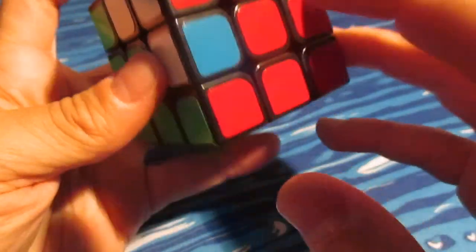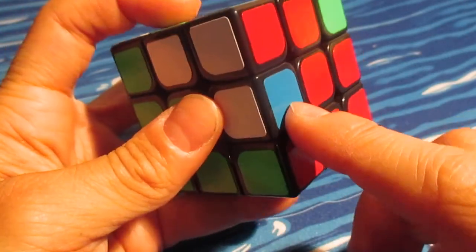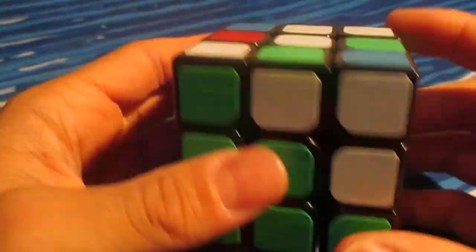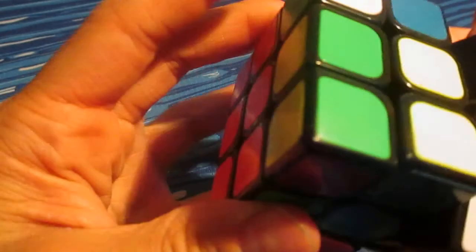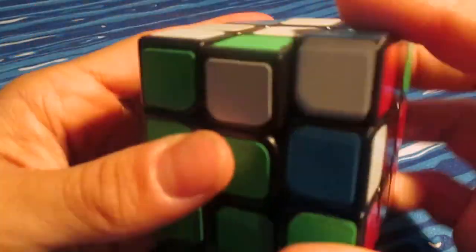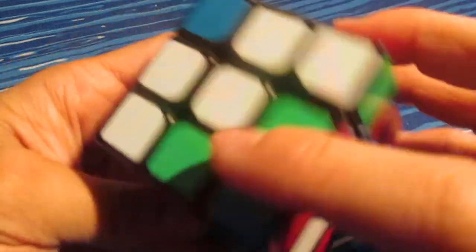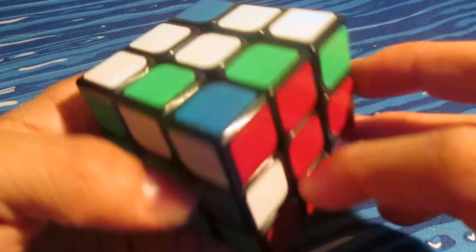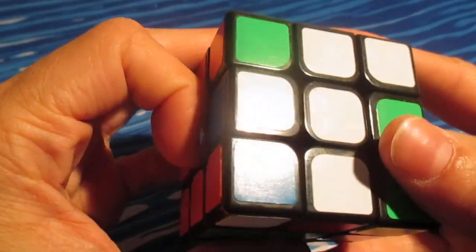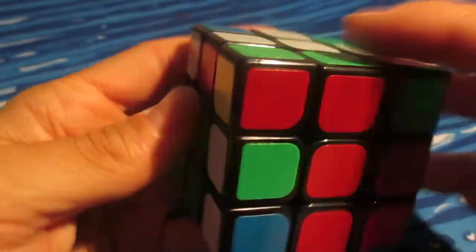So if you have those two edges misoriented, for example in this case, ignoring the corners, you basically do this, and you could do it with the case.